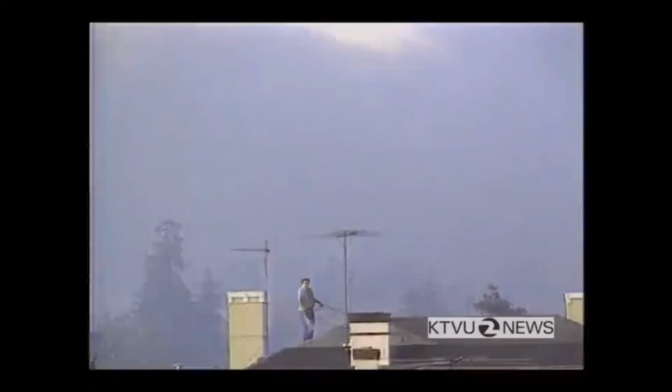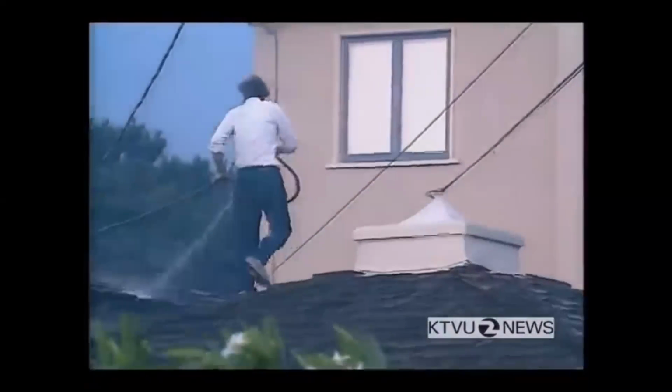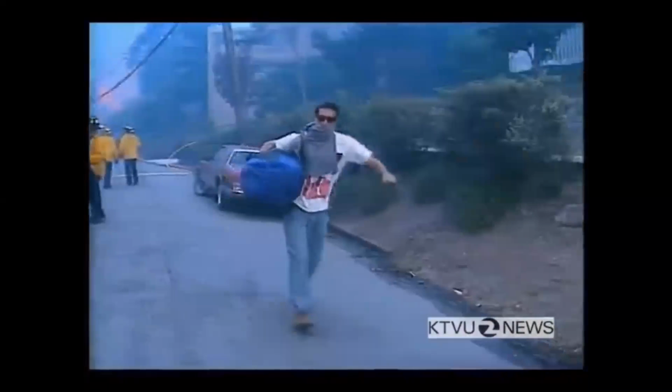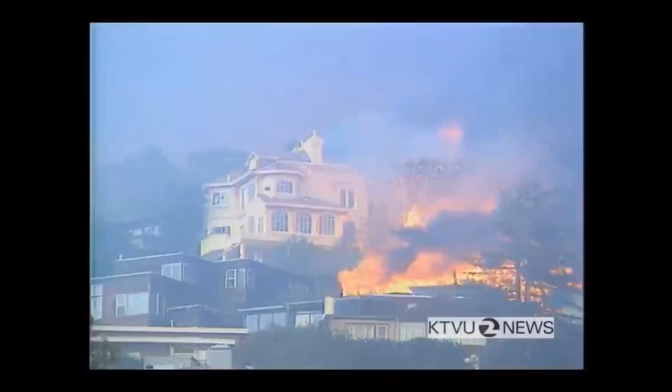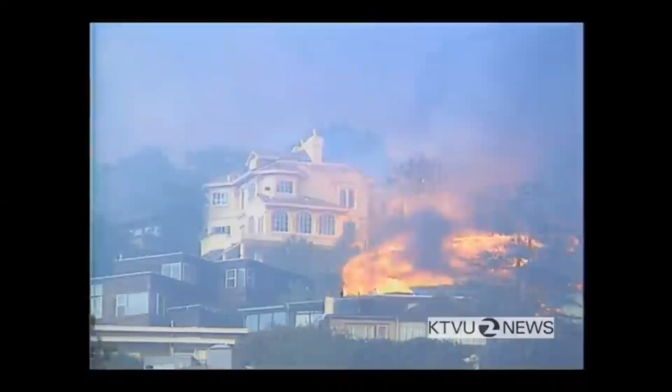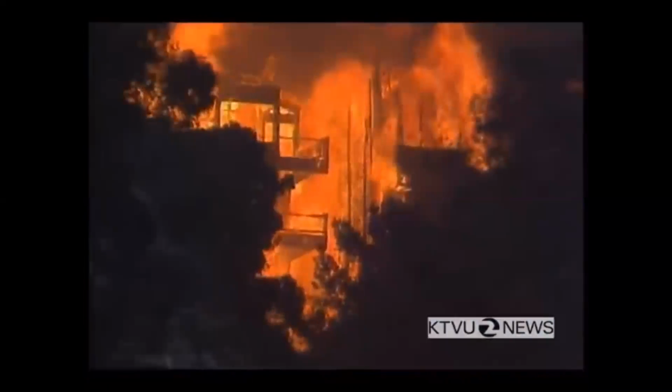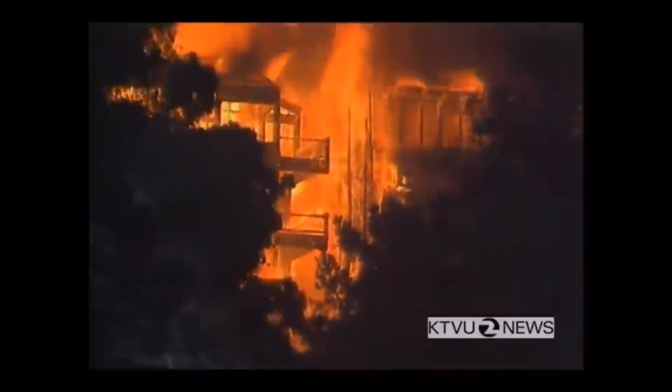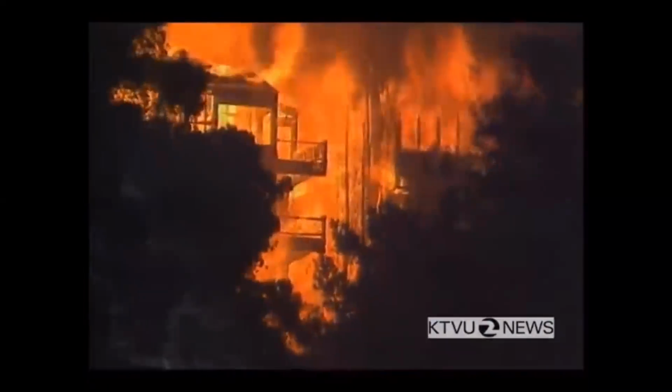Some people tried desperately to spray down their homes with hoses. Then, inescapably, came the moment of no return. Thousands of people had to leave, even if it meant leaving behind a lifetime of possessions and personal treasures. Street by street, they evacuated homes that were all too quickly turning into ovens of fire.